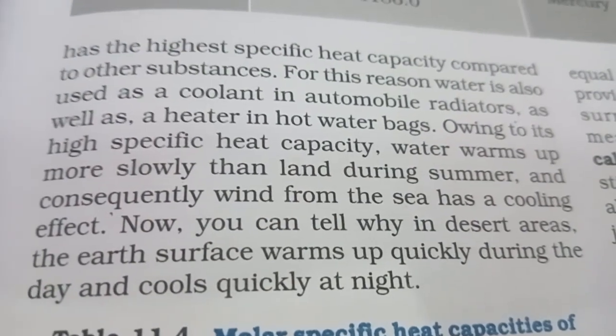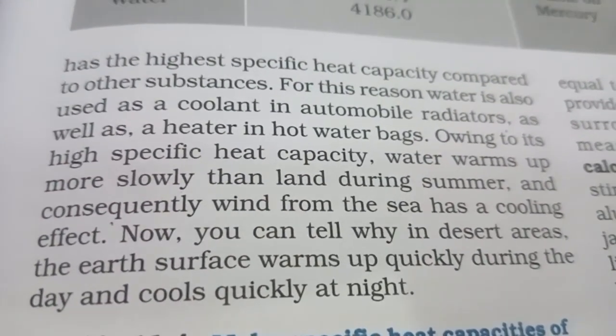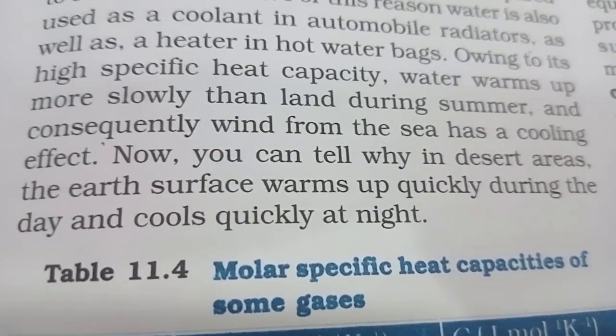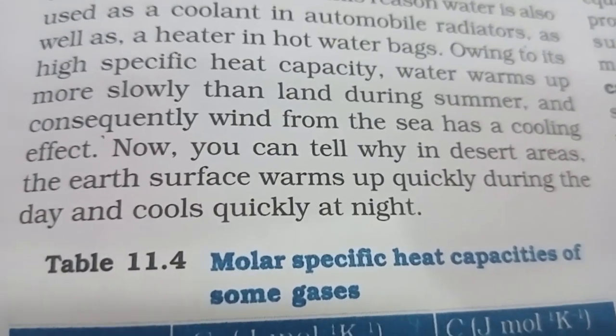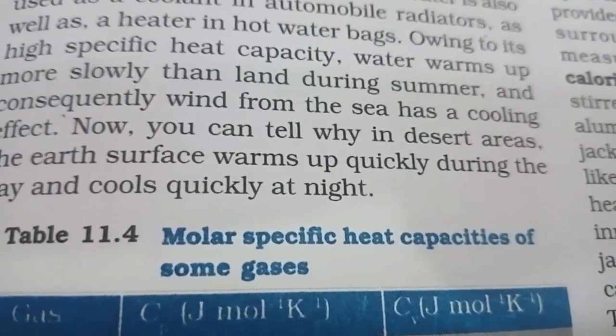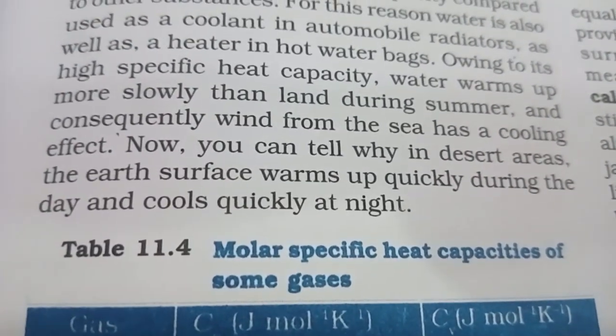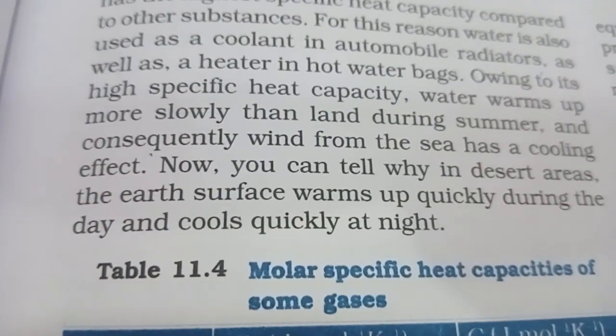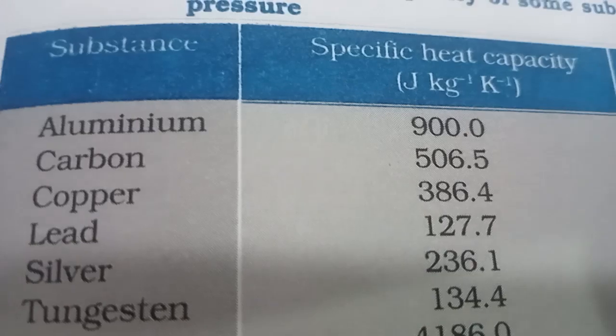Owing to its high specific heat capacity, water warms up more slowly than land during summer, and consequently wind from sea has a cooling effect. Now you can tell why in desert areas the earth's surface warms up quickly during the day and cools quickly at night. So let me show you the tables.